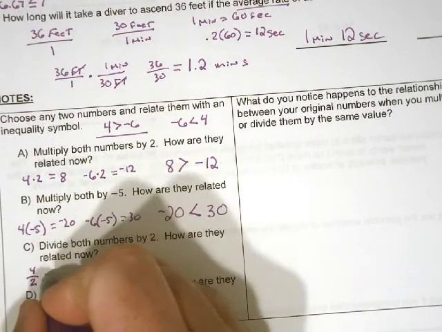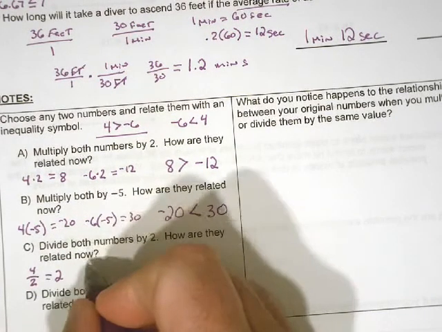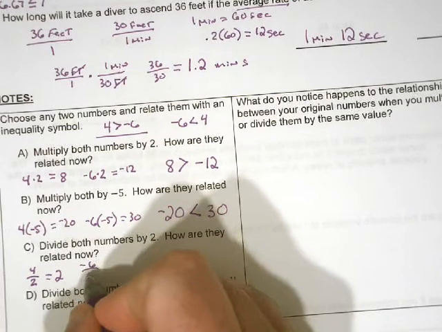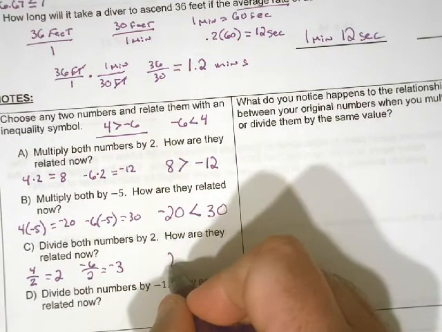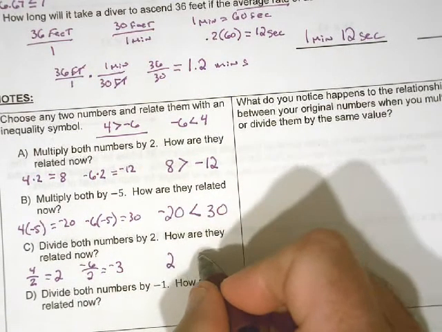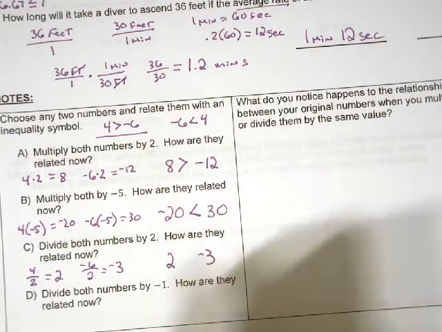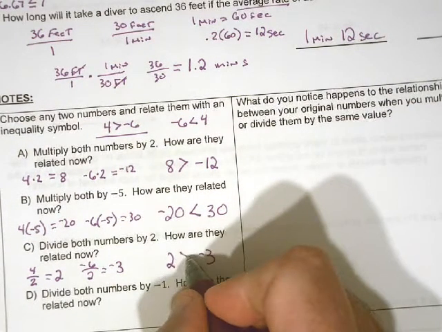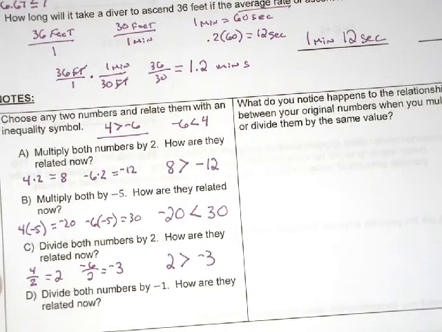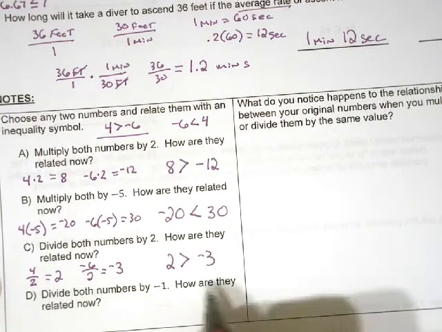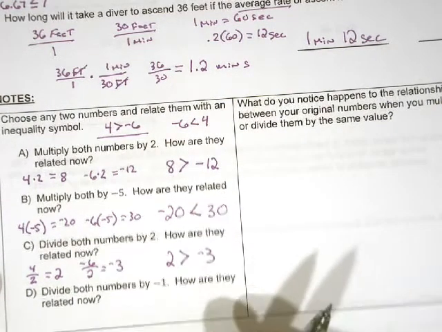Divide both numbers by 2. So 4 divided by 2 equals an answer of 2. Minus 6 divided by 2 gives me a minus 3. And again, I write my two answers down and compare them with an inequality. And again, 2 is greater than minus 3.